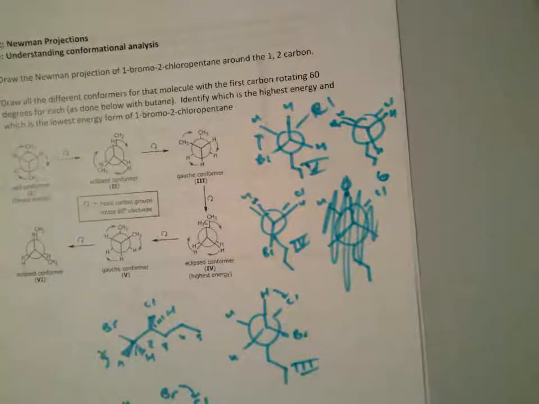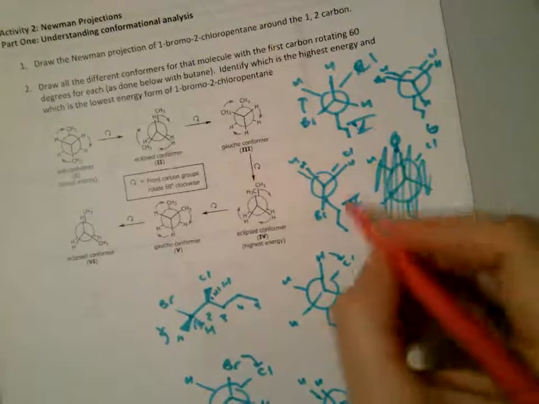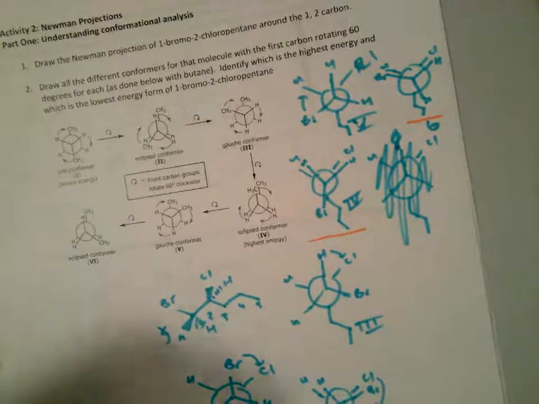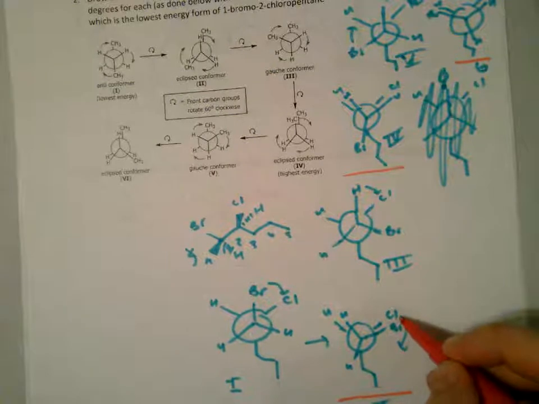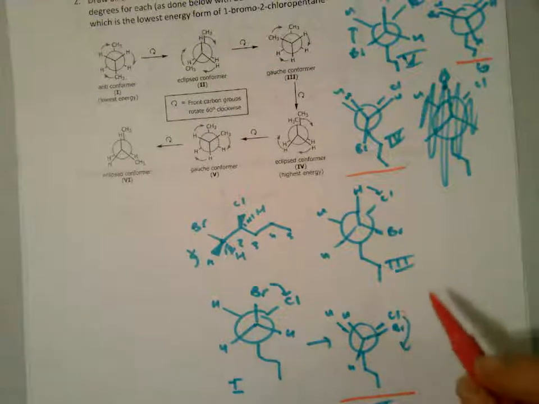So I would actually say this, all the eclipsed are here, here, and here. And these will, on average, be higher than the other ones. The biggest groups overlapping each other is the worst. And so actually, I think chlorine is lower down on the periodic table than carbon. So chlorine and bromine would be the 2 biggest groups.